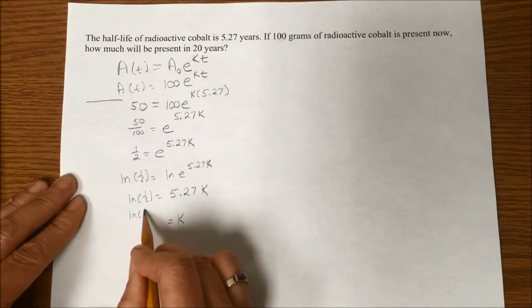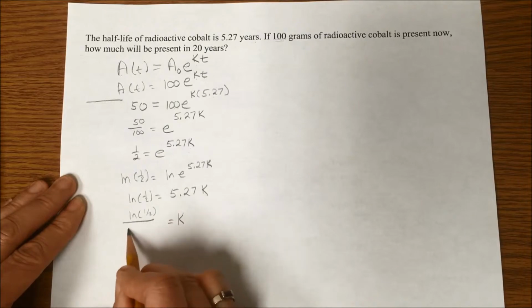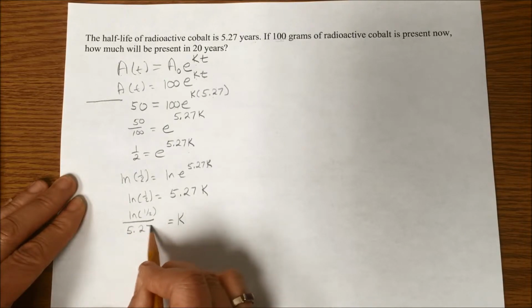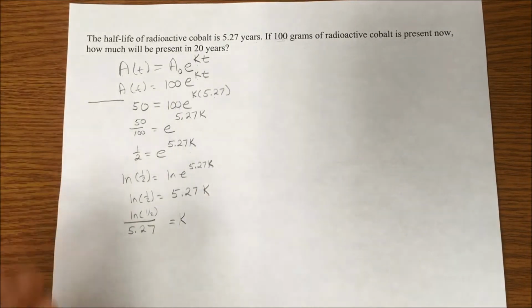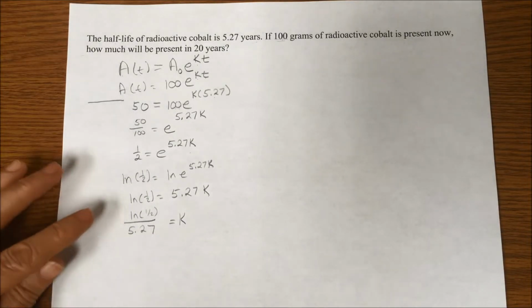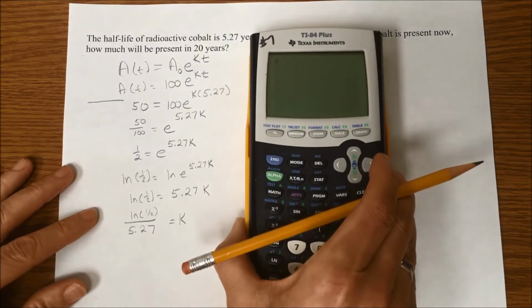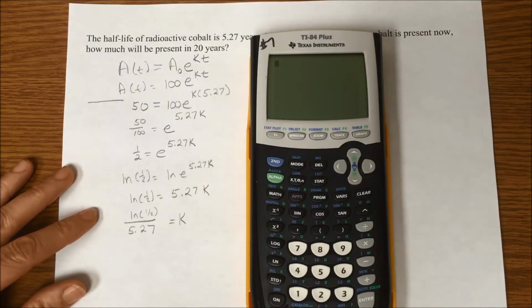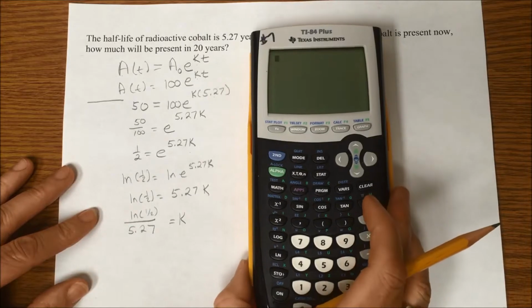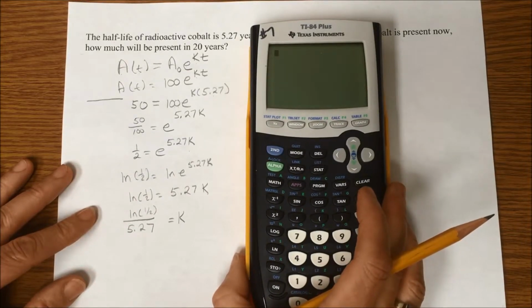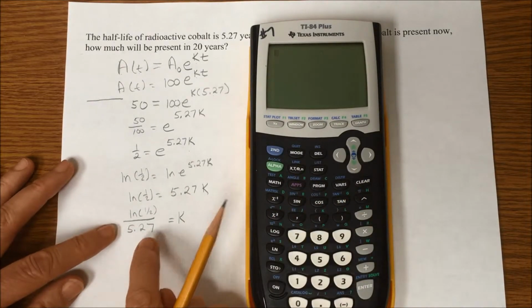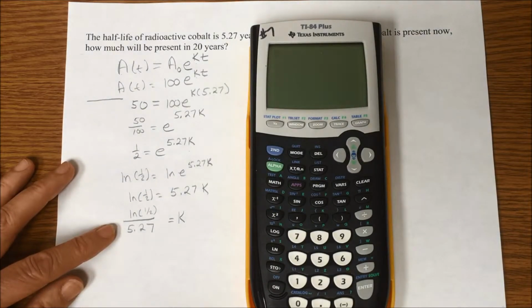So we get the natural log of 1/2 divided by 5.27. Okay, that's the exact value for k. And if you can work with that and are comfortable with that, that's actually better. If you want to round, that's fine, but make sure you keep all of the decimal places your calculator says. A small rounding error here can make a huge difference in the overall answer.